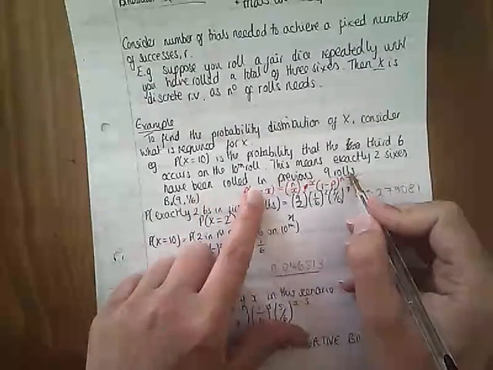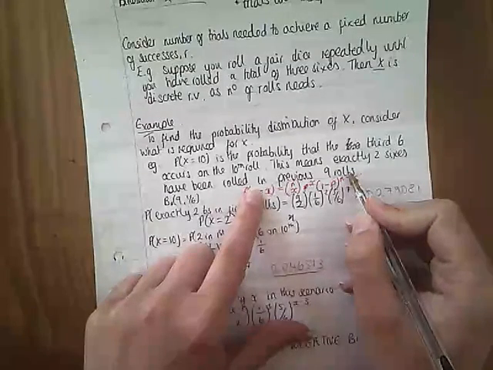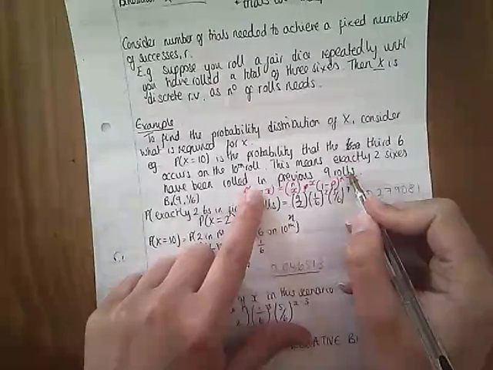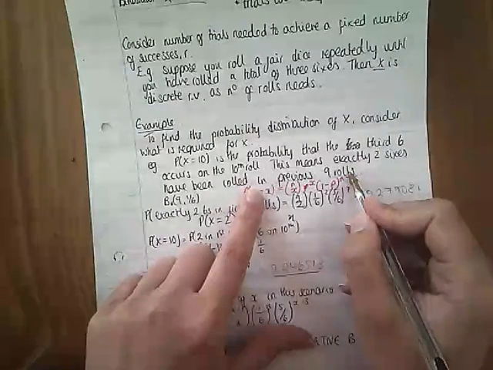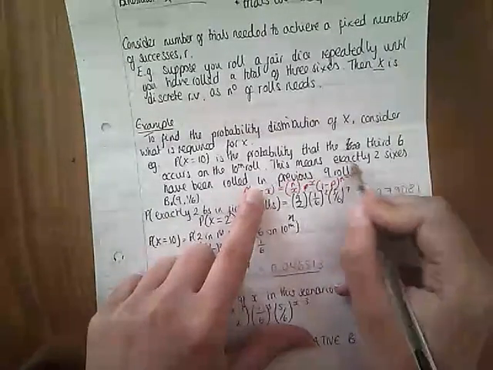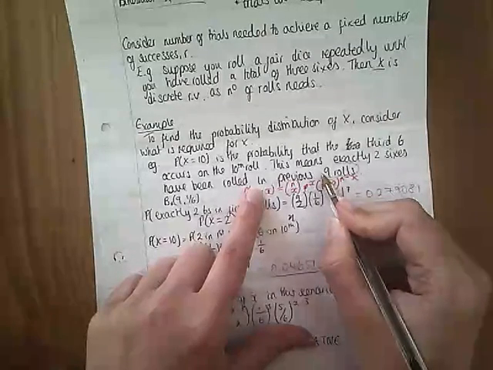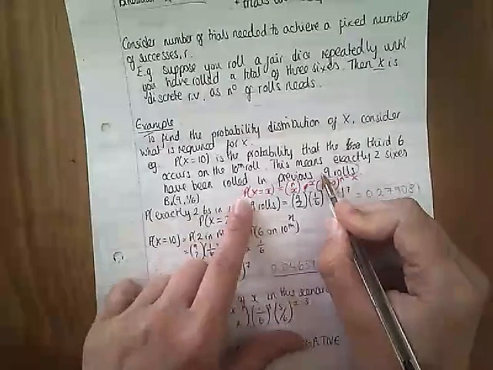Now, obviously, when you are rolling a dice, the probability of getting a 6 is 1/6. And if we're doing 9 rolls, 9 rolls is our number of trials, so we can use a normal binomial distribution for that.